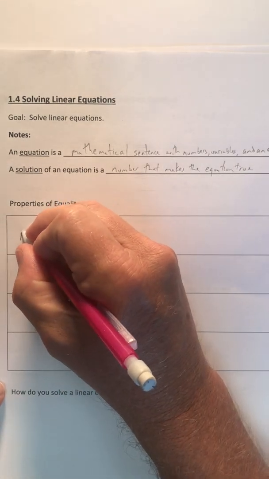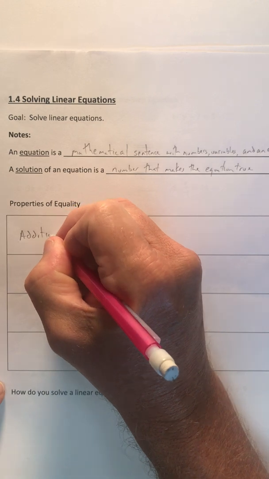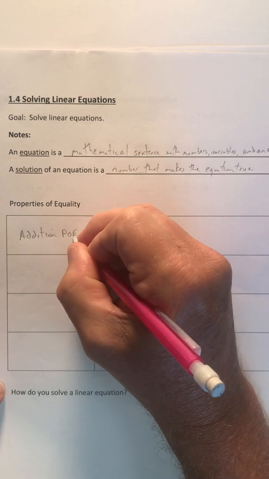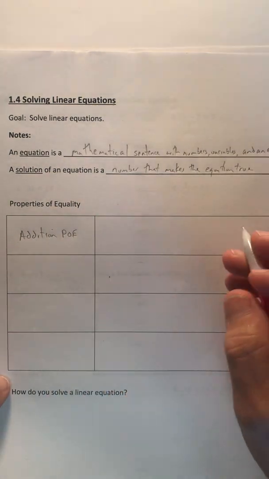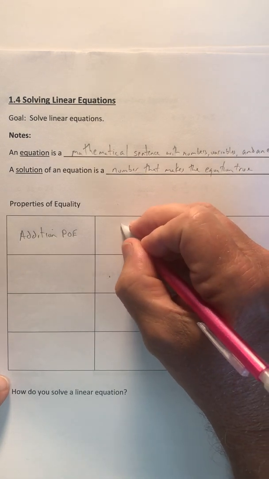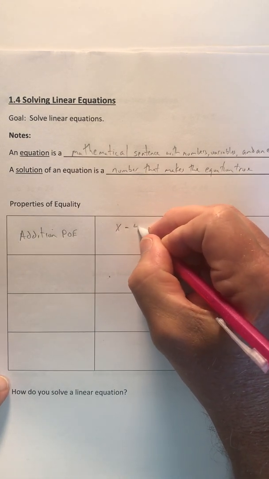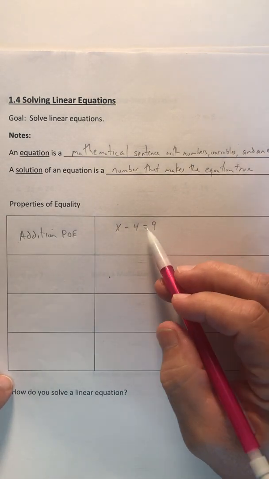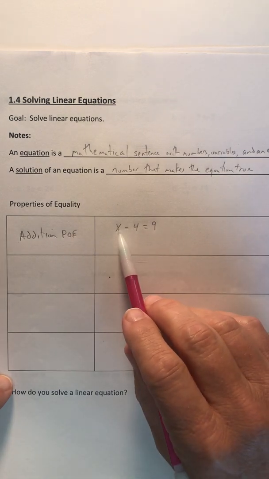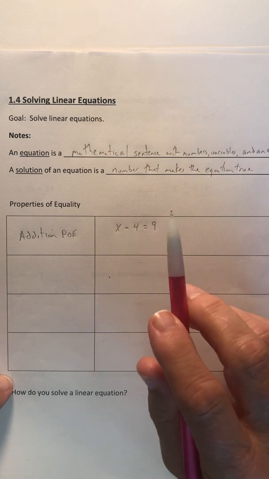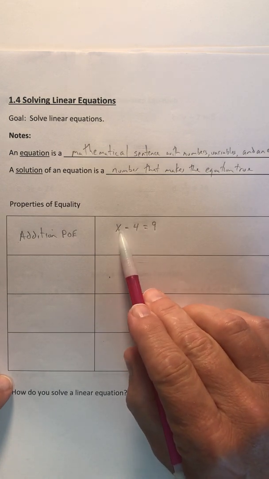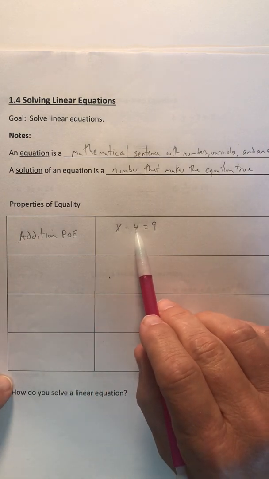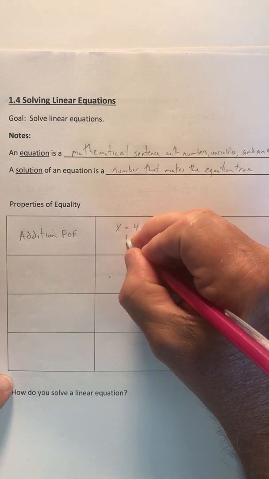So the first property you have is the addition property. All right, again, I just put addition, POE, P-O-E stands for property of equality. So the addition property of equality, you would use it if you had something like this: x minus 4 equals 9. All right, so we would use the addition property because what you do is you ask yourself what the variable is. Then you ask yourself, what are you doing to this variable right now? Well, right now we are subtracting 4. And what's the opposite of subtracting 4? Well, the opposite would be to add 4, and that's why this is the addition property of equality.